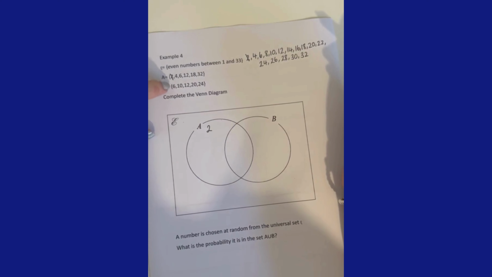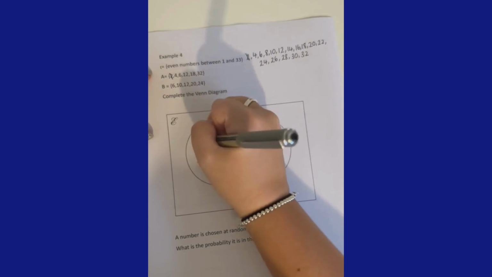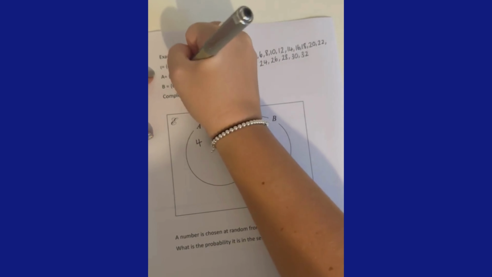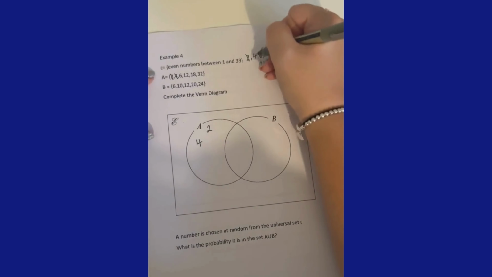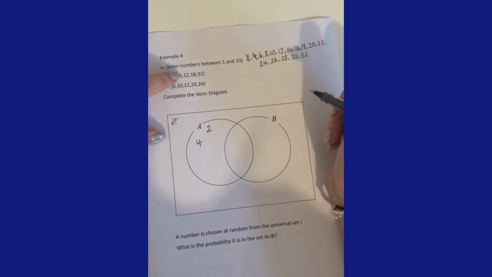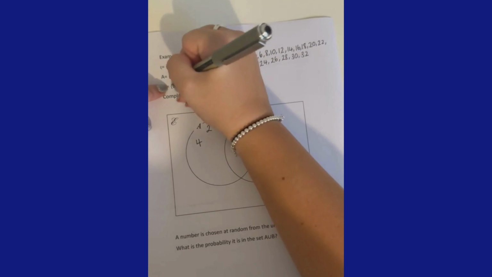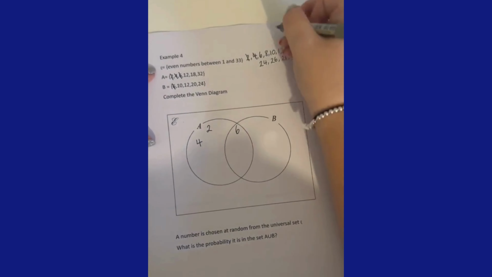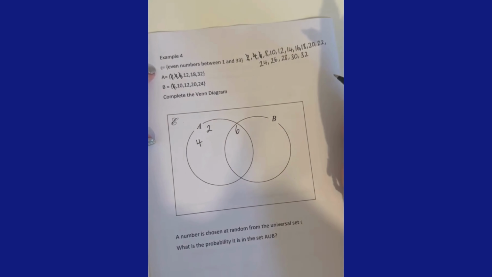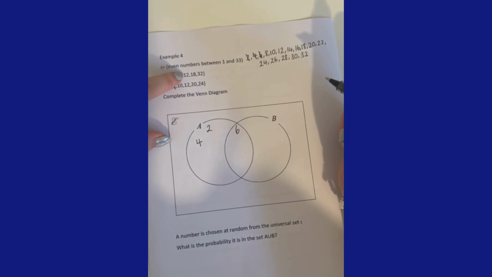I've got 4. Is 4 in set B? No, so 4 is just going to go here. Again, crossing it off from our question and crossing it off from our whole list. Then if we look at 6, we've got 6 in set A, but we've also got 6 in set B. So 6 is going to go in the middle. I'm going to cross that off from both of our sets, and I'm going to cross it off from our whole numbers.